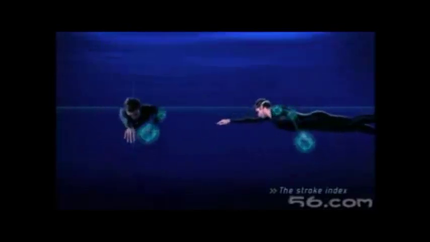The third element is the arm stroke. Ian is considered to have one of the most efficient swimming techniques of all time. Contributing to that very efficient technique is his arm stroke. The key elements that make his arm stroke so effective are: he always maintains a long arm stroke. He always keeps his elbows higher than his hands.